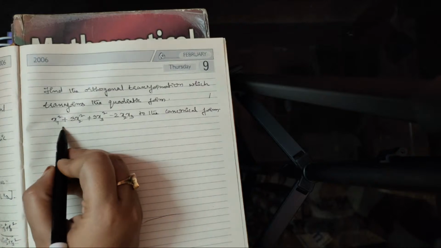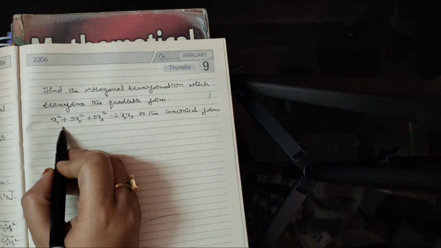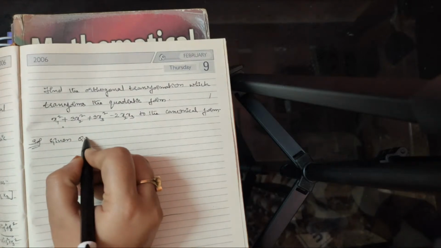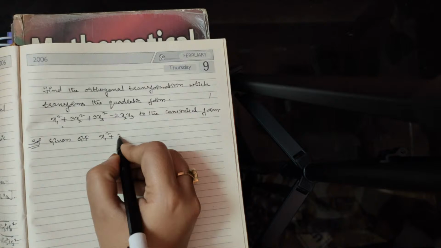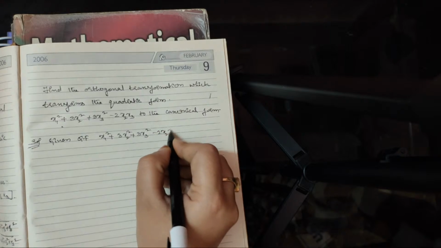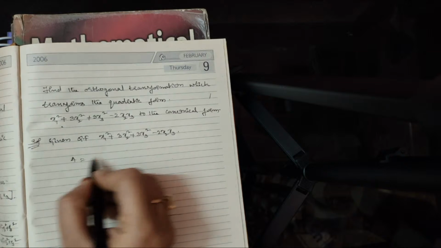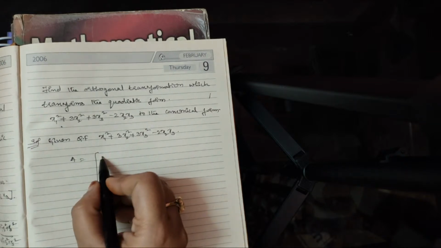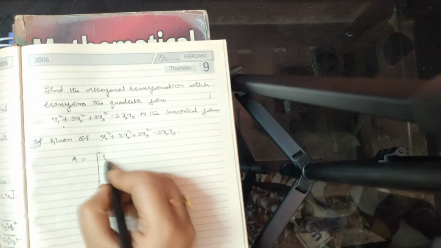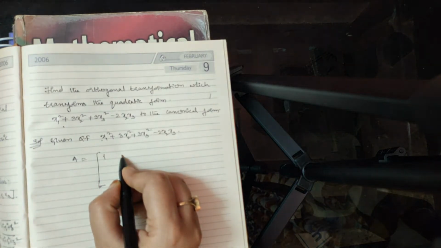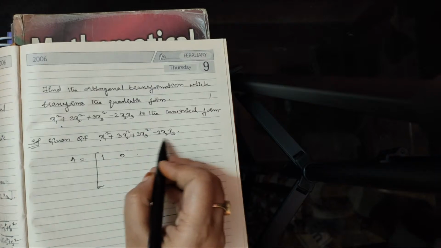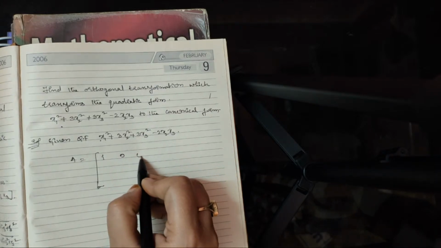First, we have to write this quadratic form as a symmetric matrix. That is the first step. Given quadratic form is x1 square plus 3x2 square plus 3x3 square minus 2x2 x3, where A is equals to, so this is the place of your x1 square. What is the coefficient of your x1 square? It's a 1, and this is the place of x1 x2. There is no x1 x2, so this is going to be 0, and this is the place of x1 x3. There is no value given for x1 and x3, so this is also 0.